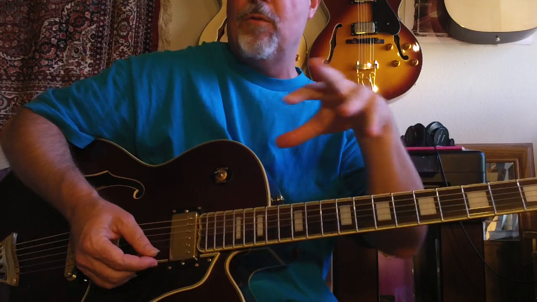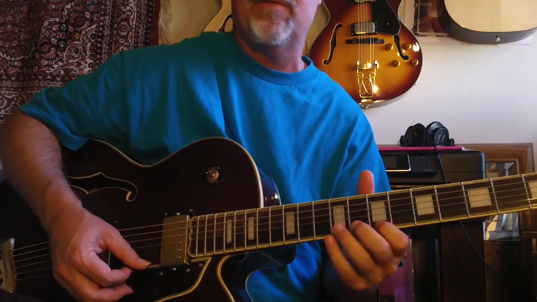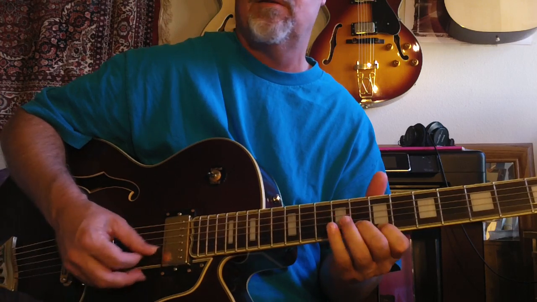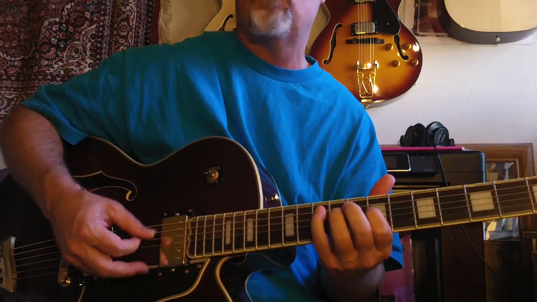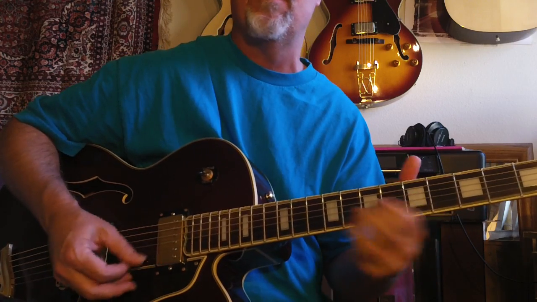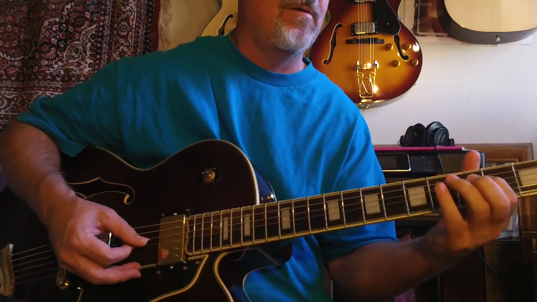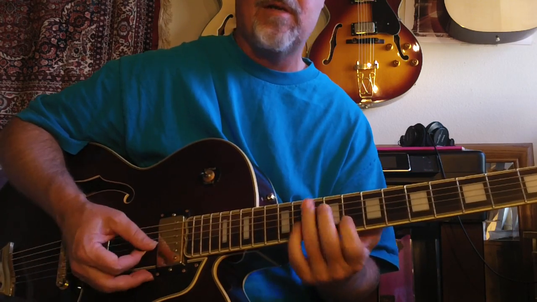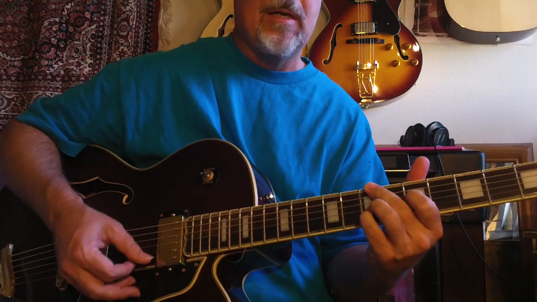You can do some hammer-ons and pull-offs. You don't have to, but if you just do strict melody like this, it's really good for your ear training and your fingers. But then mix that up with other things.